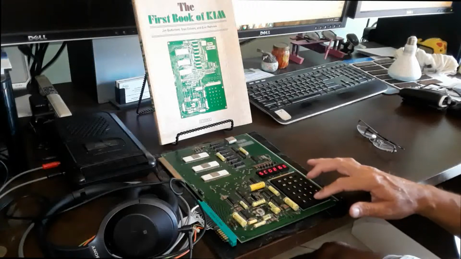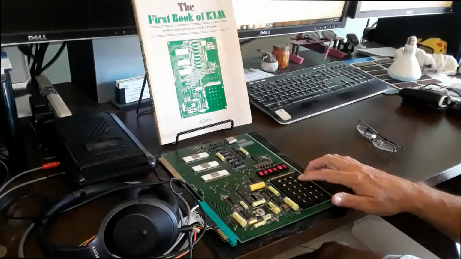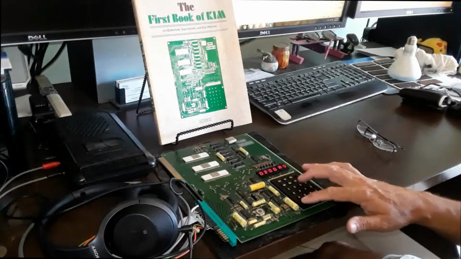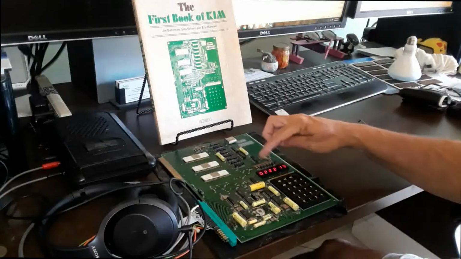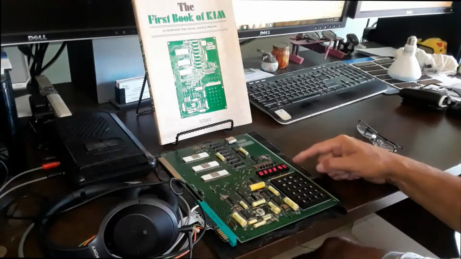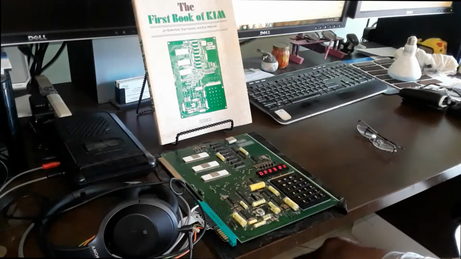Address 0200. 2 o'clock. Data 22. Address 0200. Press go. Now it's 2:22. So you can see I can set the clock to whatever I want it to be. And you'll see it increments. Still incrementing the minutes there.